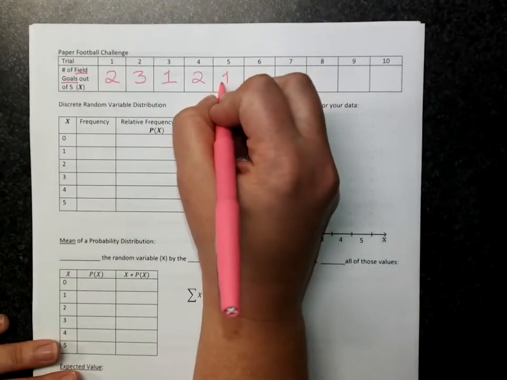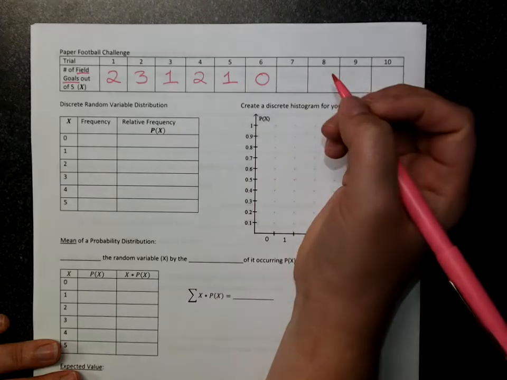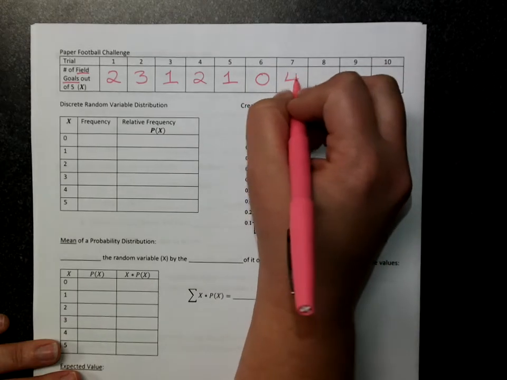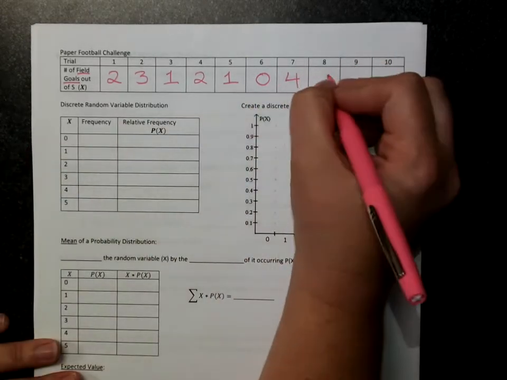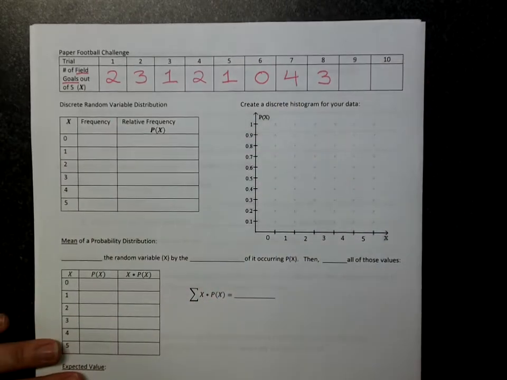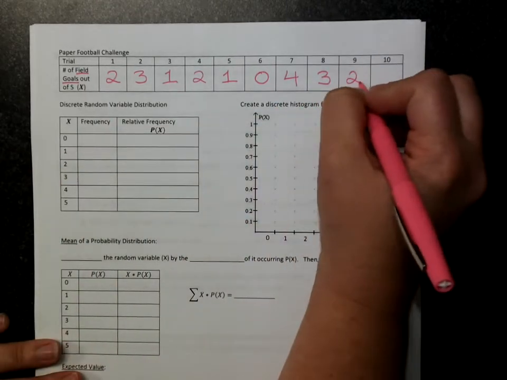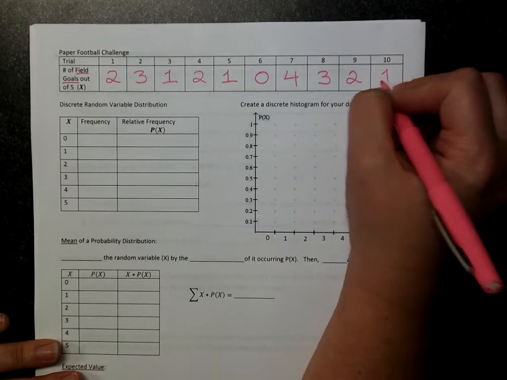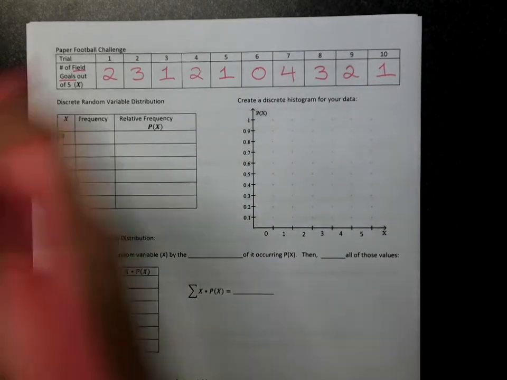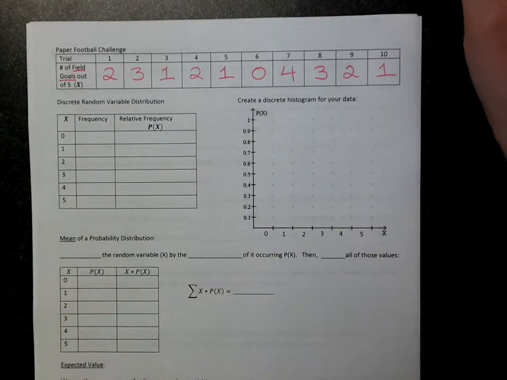So I'm just going to make up some data here. Let's say they got no goals there. Let's say they did really good on trial 7, 3 on trial 8, 2 on trial 9, and let's say 1 on trial 10. So they never got 5 out of 5, but they did pretty good.